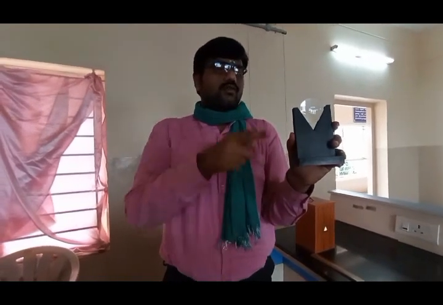You have to be very careful while using the lens. If you slip even a little, the lens will fall down and break, then it will not be useful. The focal length will change. So you have to handle it with utmost precautions.